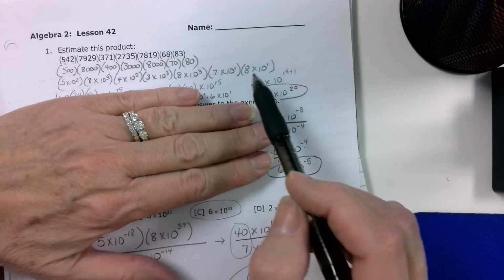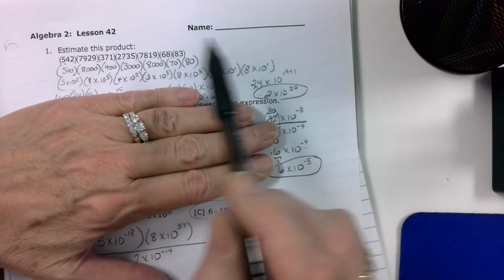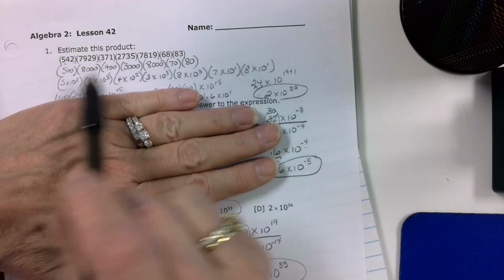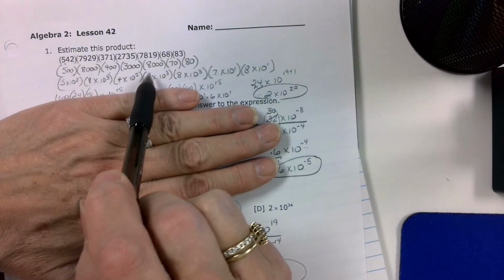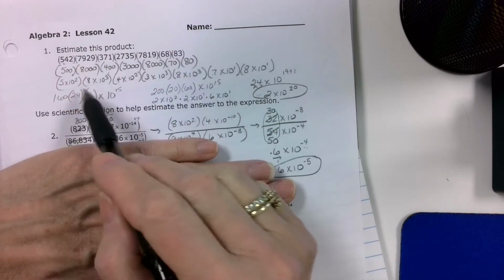Then change each one of them to scientific notation. Okay, so that's very simple. It's just the first number times 10 to however many zeros. Okay, then you have all those little numbers in front.